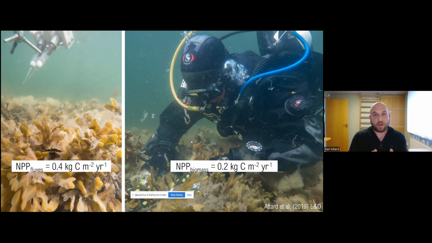We only got to about half of the number that we got to with biogeochemical fluxes, which makes sense as well. But it's just a point that we should consider, how we measure primary production when we want to upscale it to get some sort of broader perspectives.